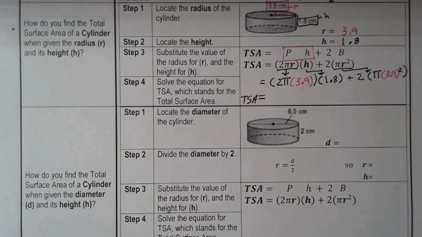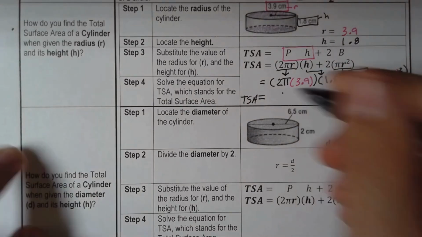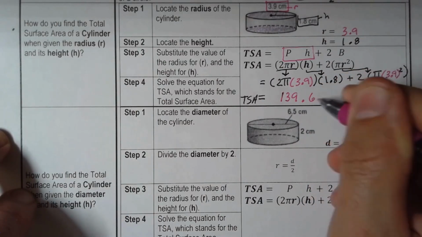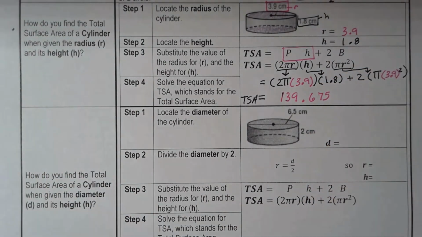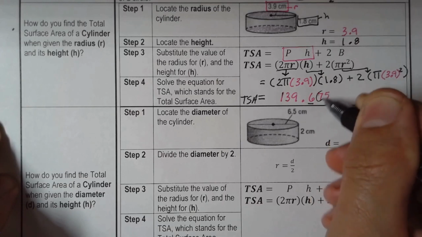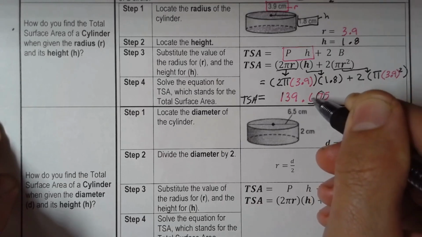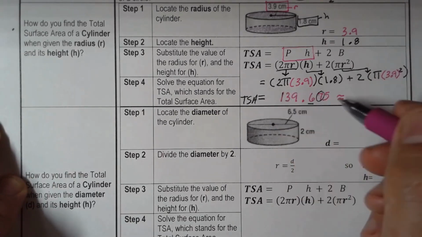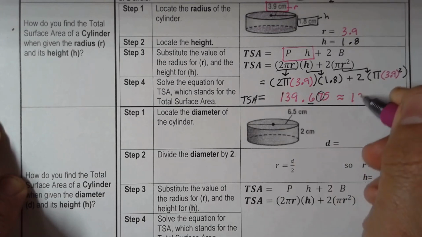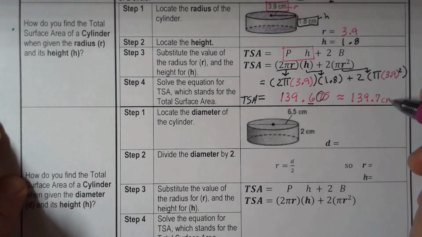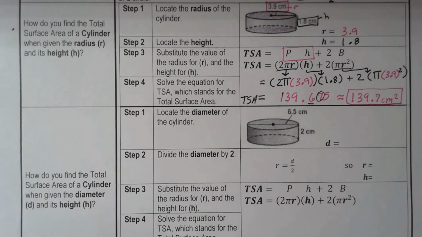Let's write that down. So we have 139.675. Now we do want to go ahead and round this to the tens place. So I'm going to go ahead and take a look at my tens place real quick. That's this number right after the decimal. Notice this is a 7, so that means I need to round 6 up. So I'm going to put my little approximate sign because we're going to approximate it. So the TSA is actually approximately 139.7, and this is centimeters, cm, so I'll put centimeters squared. And that's the total surface area of this first cylinder.